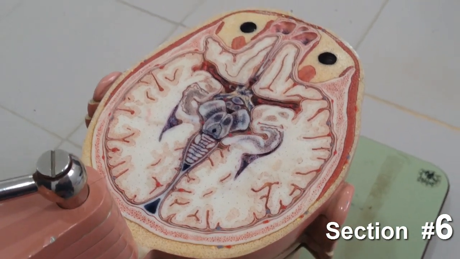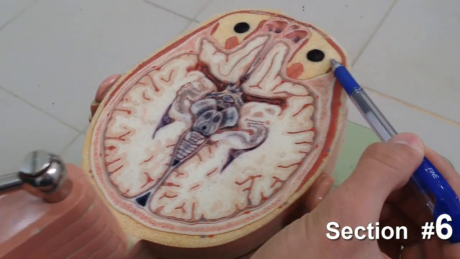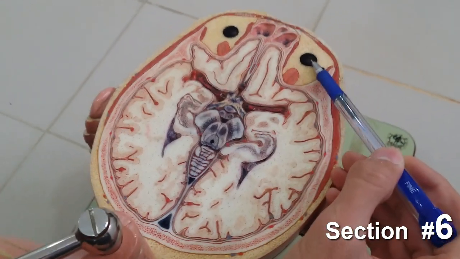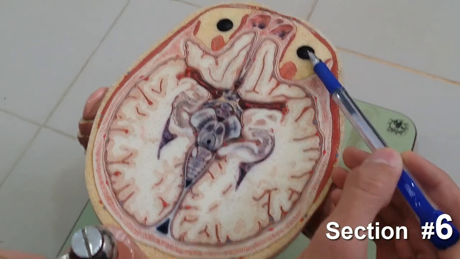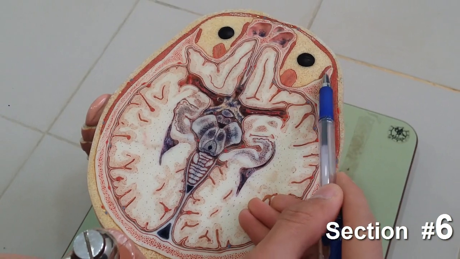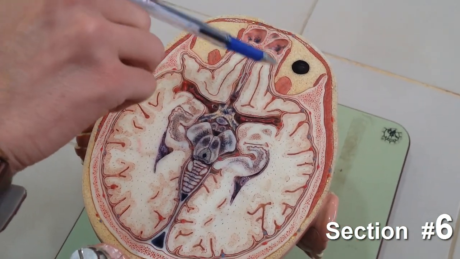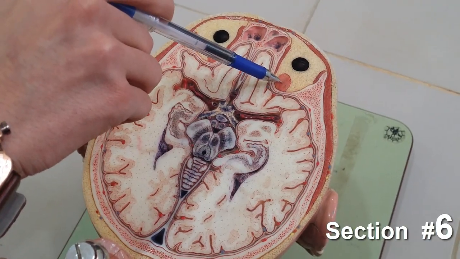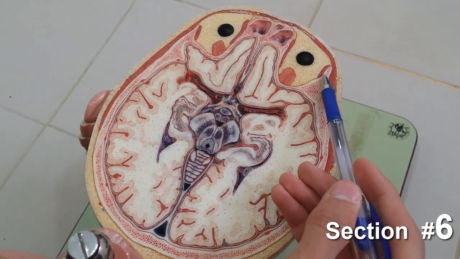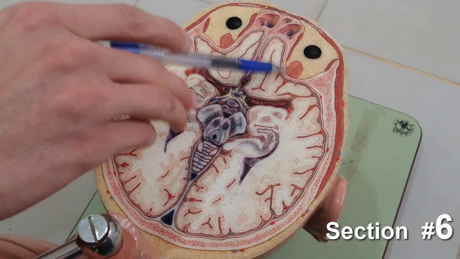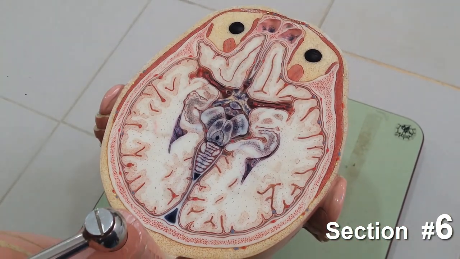Now we see the globes of the orbital cavity for the eyeball. We see the lateral rectus muscle. This is the medial rectus, and this is the superior rectus. Only the lateral rectus is supplied by the abducens nerve, and these two are supplied by the oculomotor nerves.